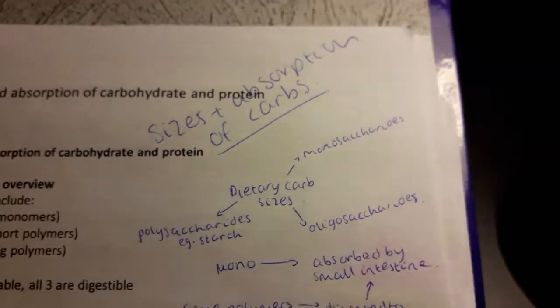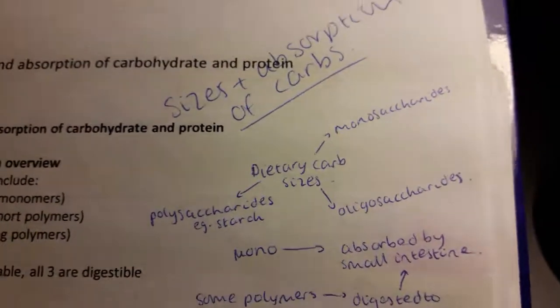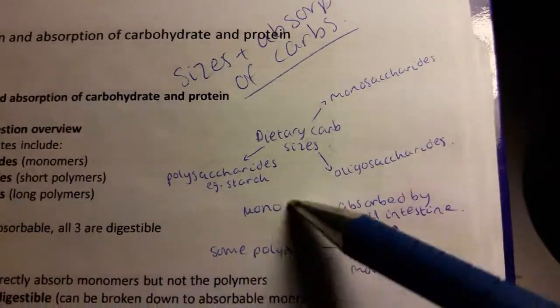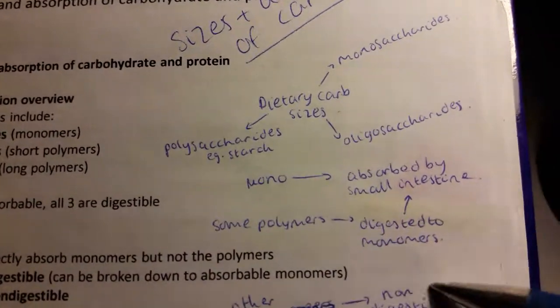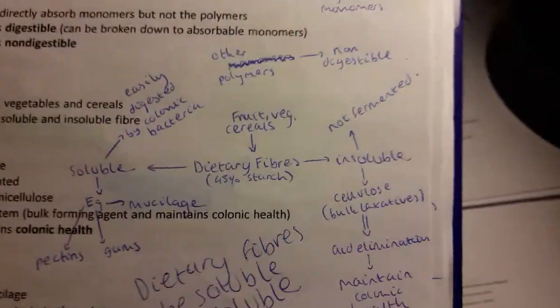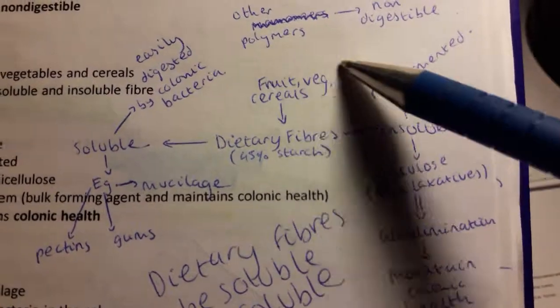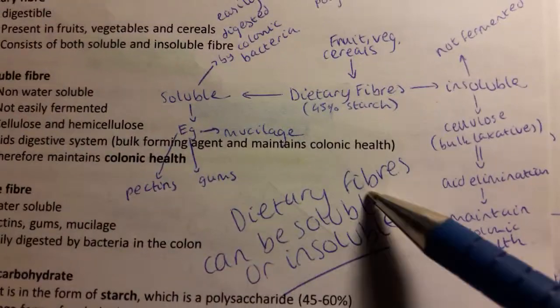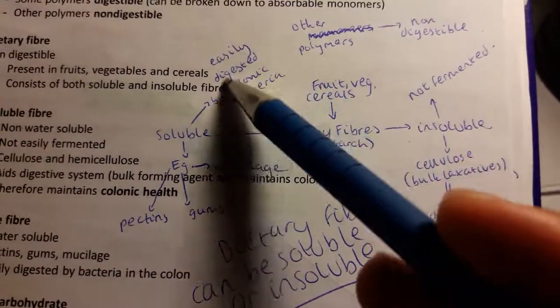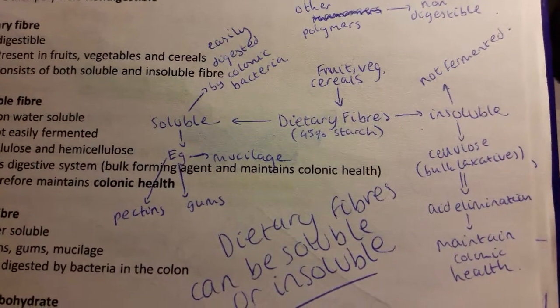So now just to summarise the digestion and absorption of carbohydrates and proteins. There's different sizes of carbs, and you can absorb the monosaccharides, but you can't absorb the polymers unless you digest them, and there's some polymers that you can't even digest. Dietary fibres come from fruit, veg and cereals, and they can either be soluble or insoluble, and that will determine whether they can be fermented or not by colonic bacteria.